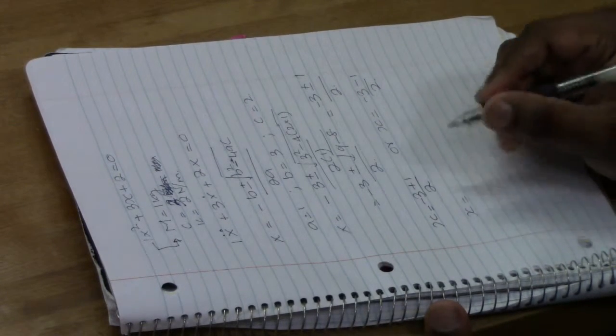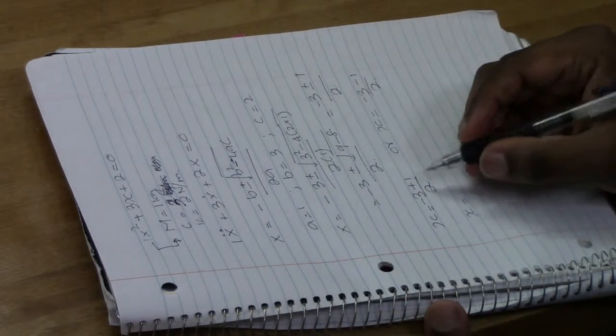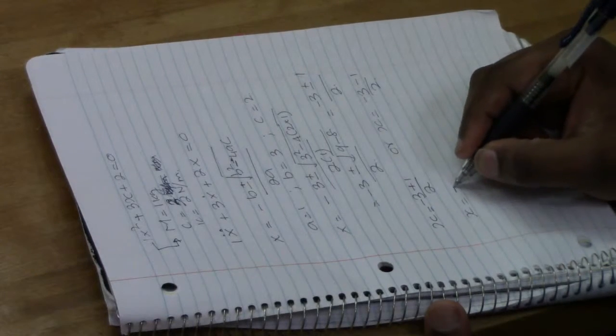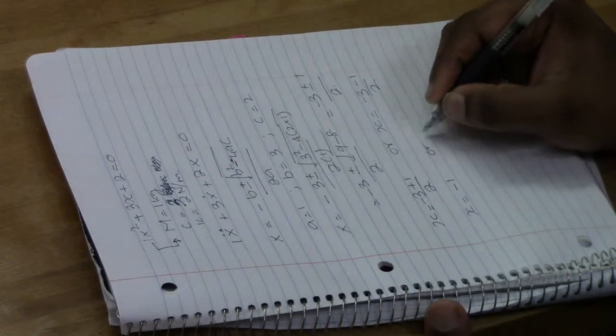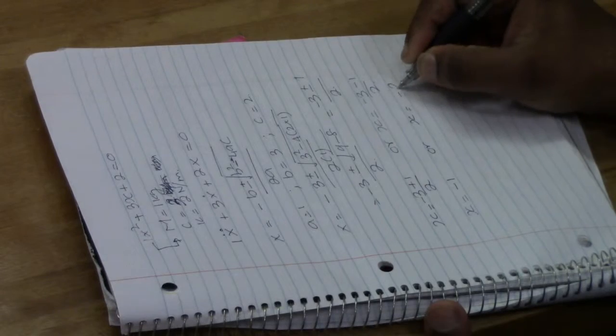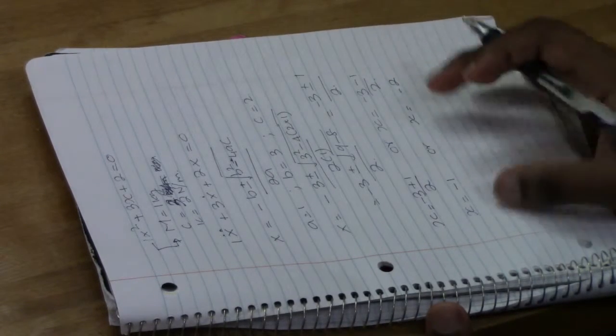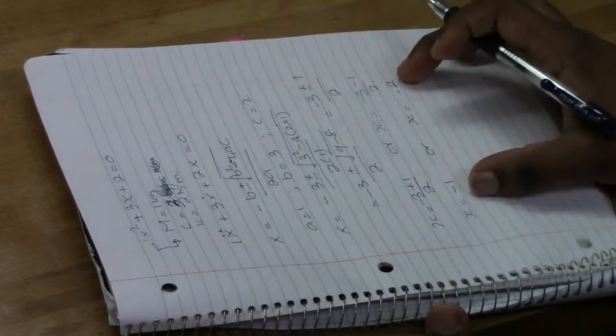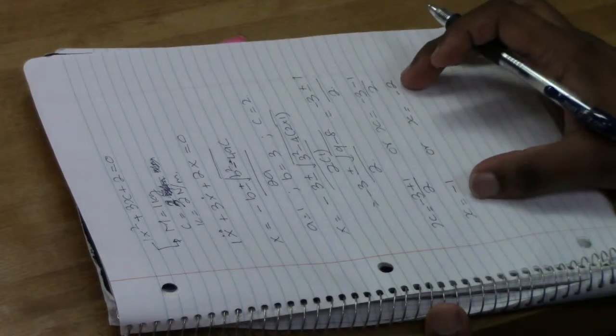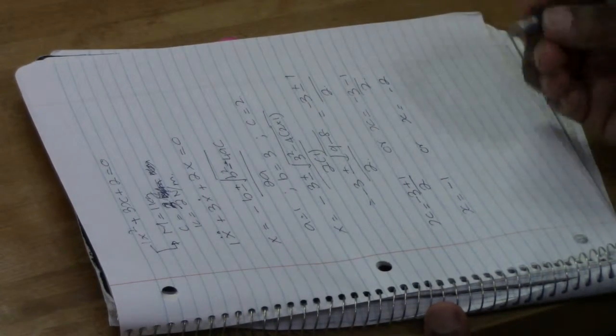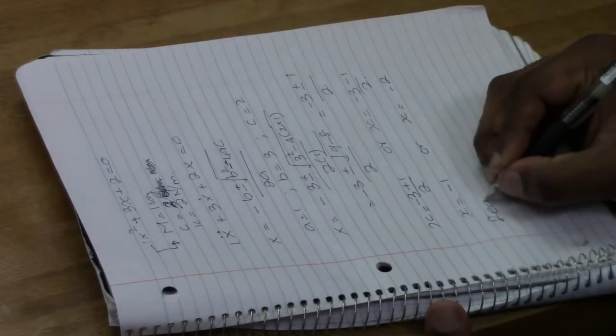So either x is equal to minus 1, or x is equal to minus 2. So I have two results, and even though they are negative, they are not complex results, they're real results. So these are real values.